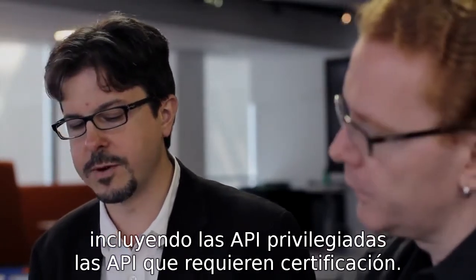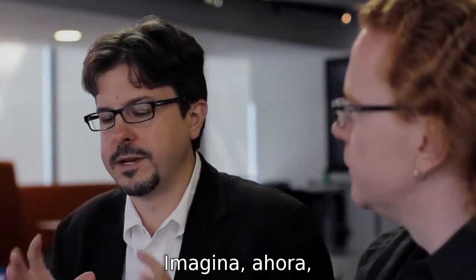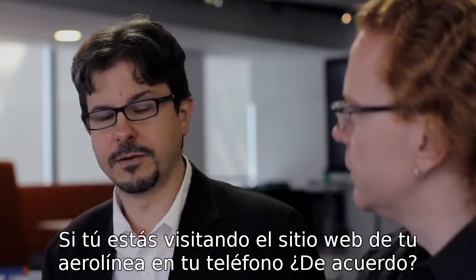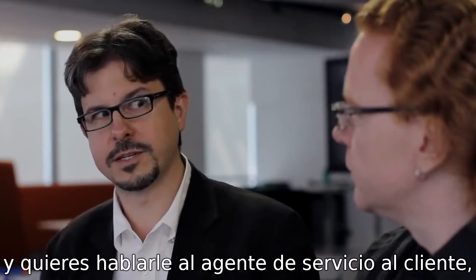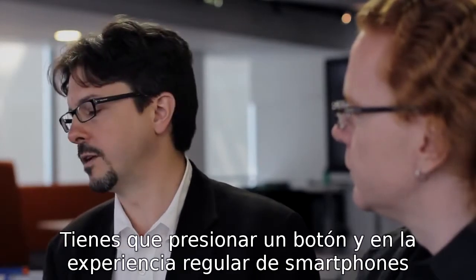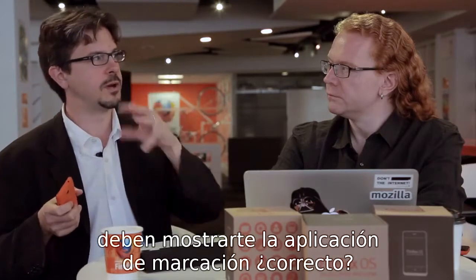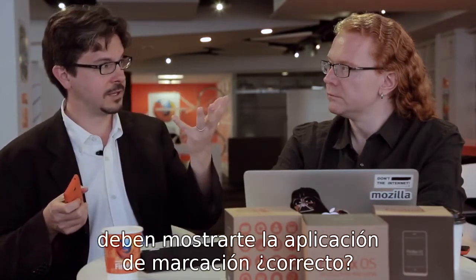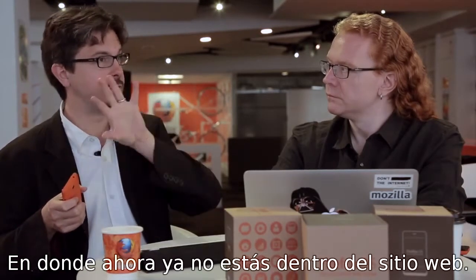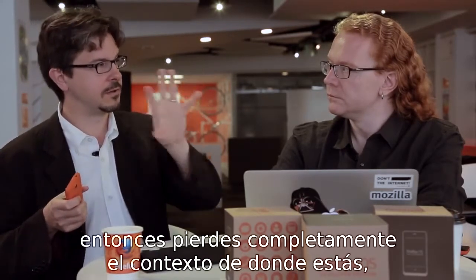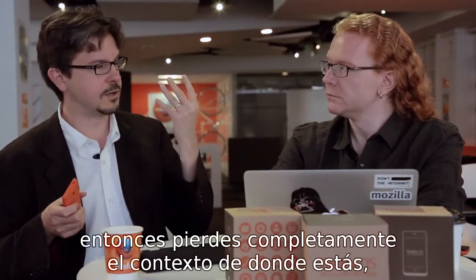Coming back to use cases and how developers might use these APIs, including the more privileged or certification-required APIs, imagine right now, if you're visiting your airline website on your phone, and you want to talk to a customer service agent, you've got a button to press, and your regular smartphone experience would be to pop you out into the dialer application, where now you're no longer within that website, you're in the dialer, and so you've completely lost the context of where you are.